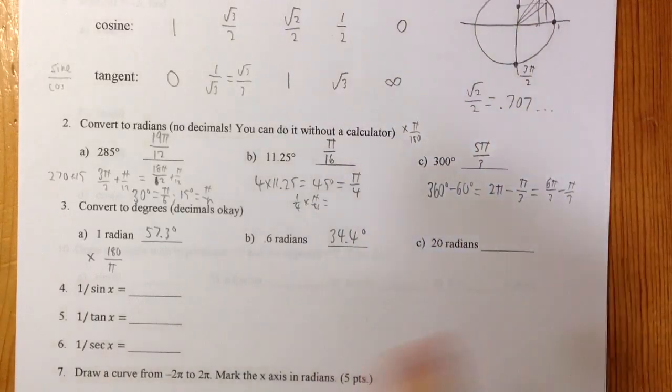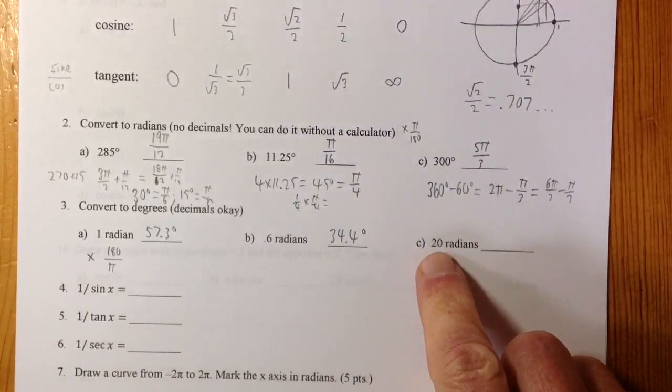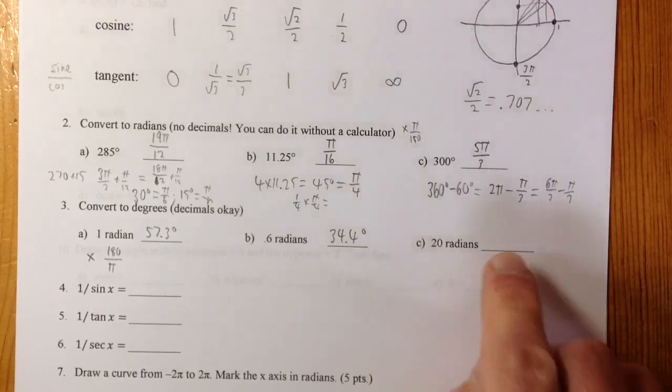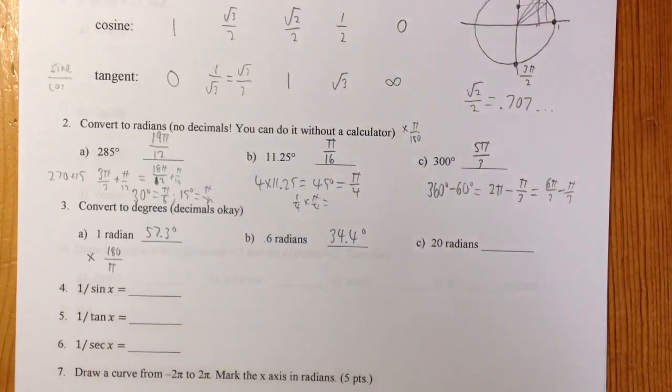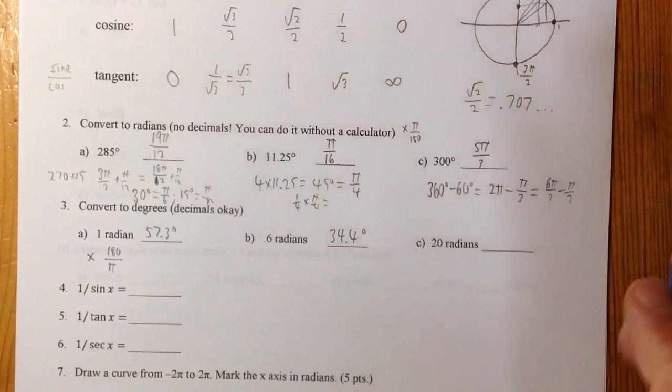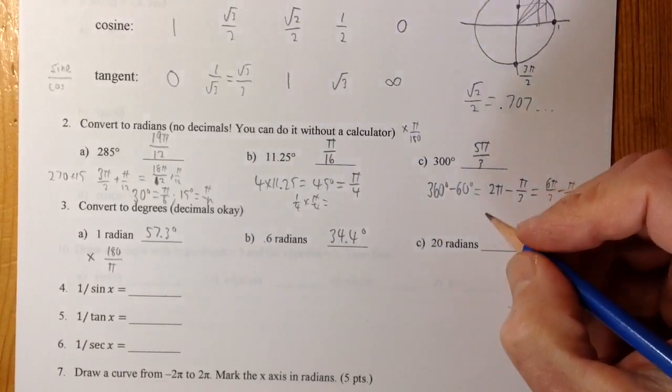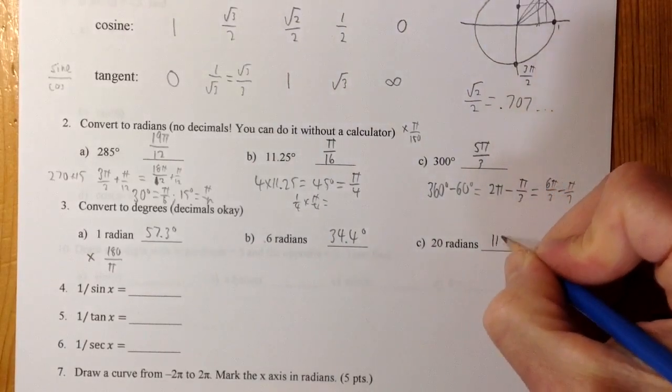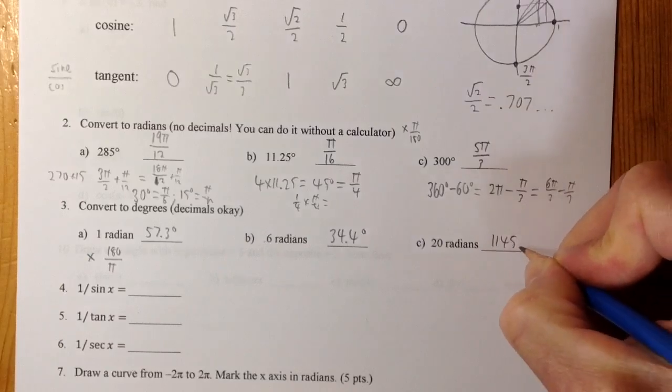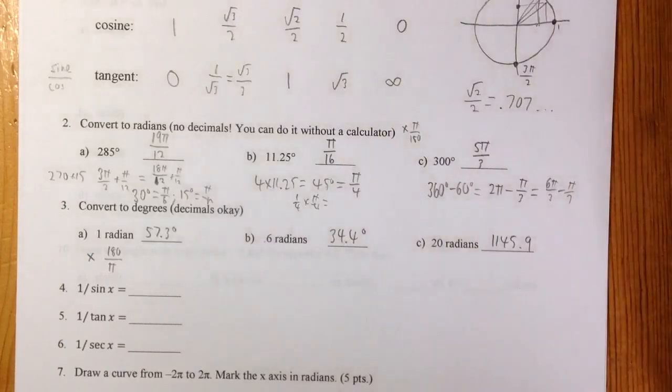And then 20 radians, that's going to be a lot, right? Because 2 pi, about 6.28 radians, is 360 degrees. So this is going to be like 1,000 degrees or something. So 20 times 180 divided by pi, 1145.9 degrees. Put a little degree symbol there. All right.